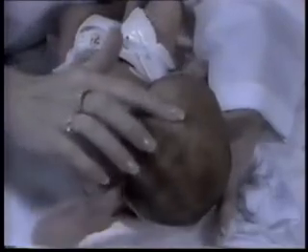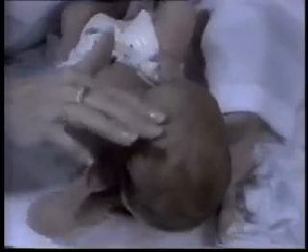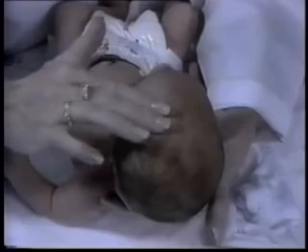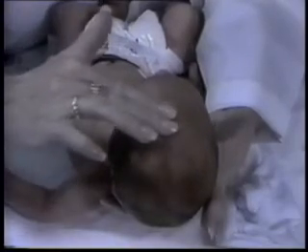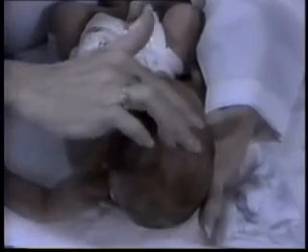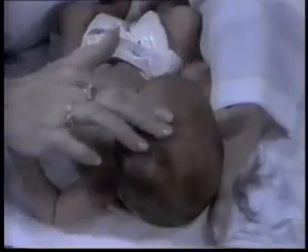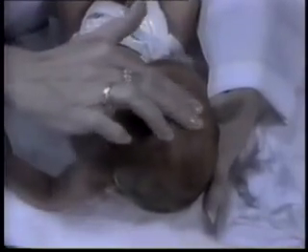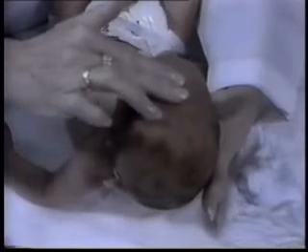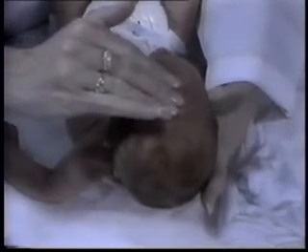Mobility is assessed by placing 2 fingers on either side of the suture and pressing down alternately. Bone edges on either side of the suture should move. Sutures may be split up to 1 centimeter or slightly overlapping, depending on the degree of head molding. Rigid, immobile, or widely split sutures require further evaluation.